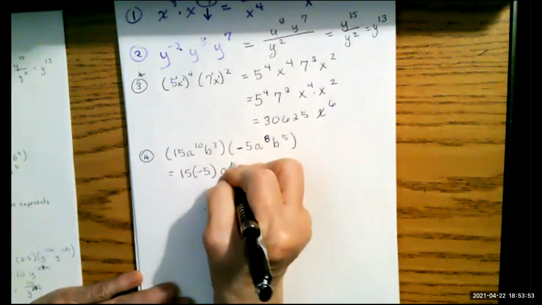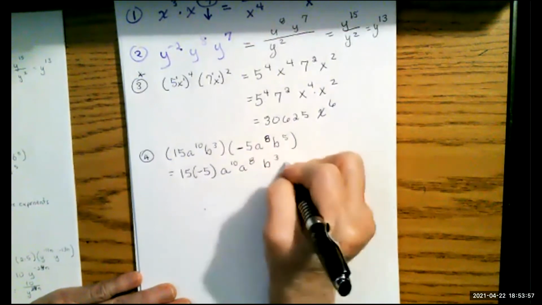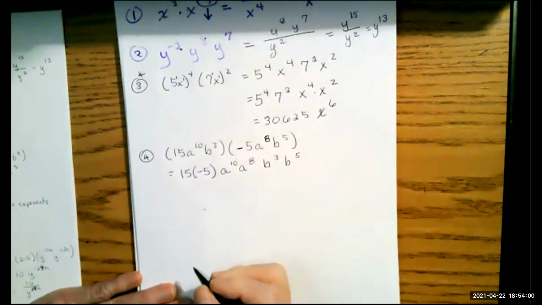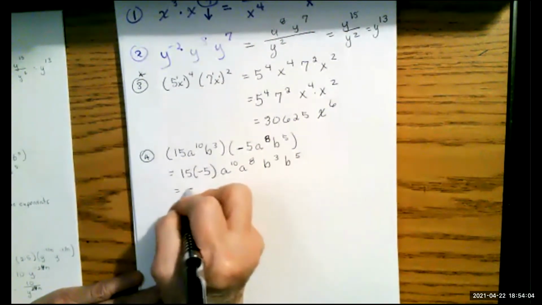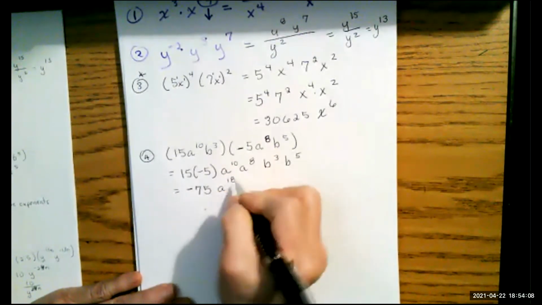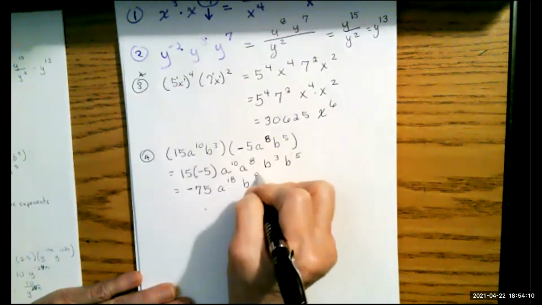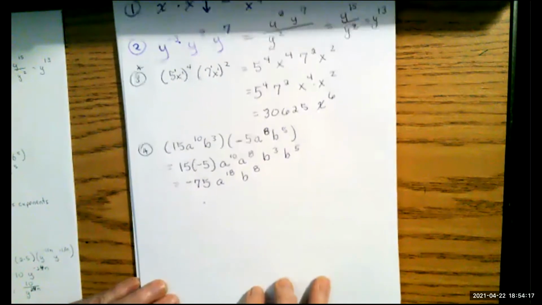I have an a to the 10th and an a to the 8th and a b to the 3rd and a b to the 5th. So when I multiply these two things, I get negative 75, a to the 18th, b to the 8th. Good?